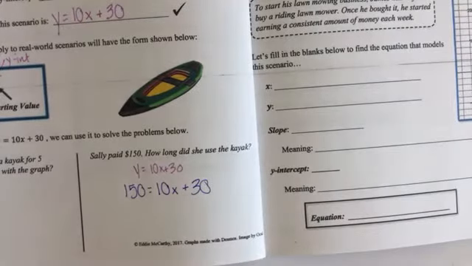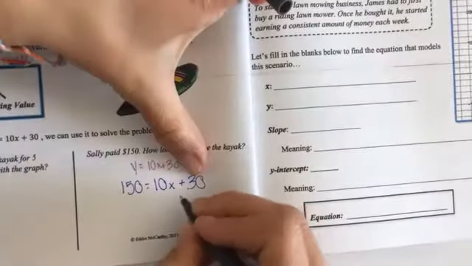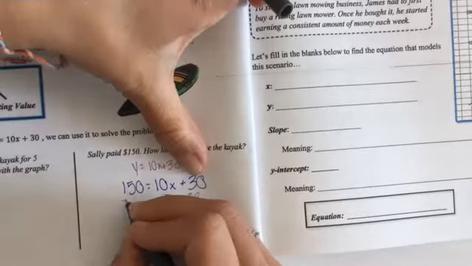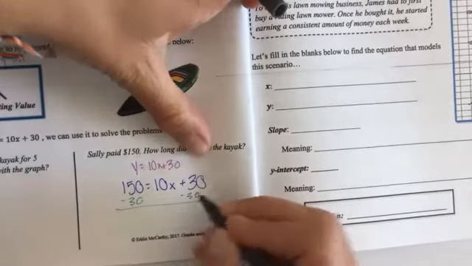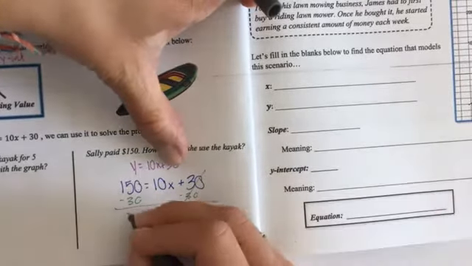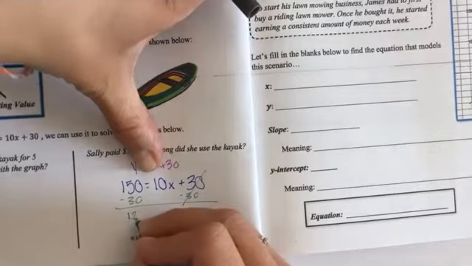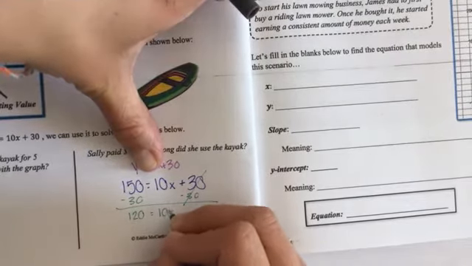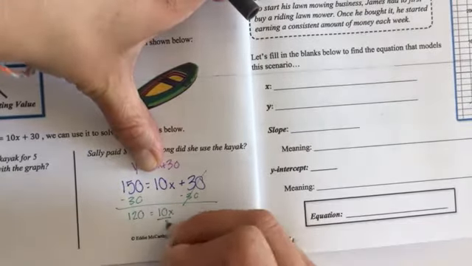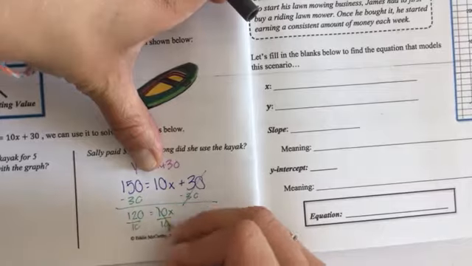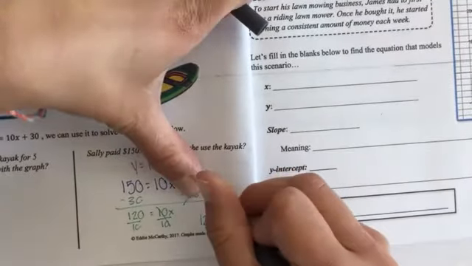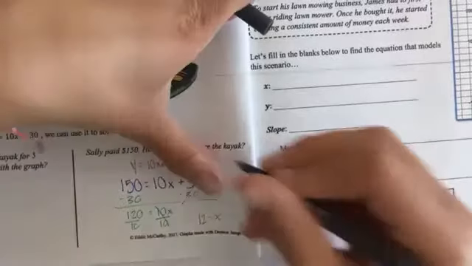So what do we do? We subtract the 30 first. We kind of take off that starting fee. That would give us 120. And then divide by 10. 120 divided by 10 is 12. So 12 hours.